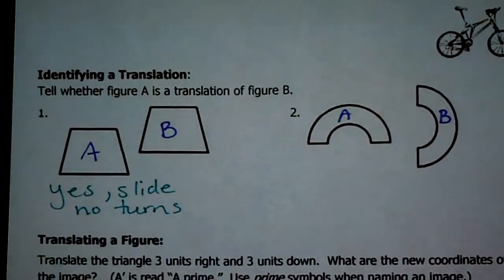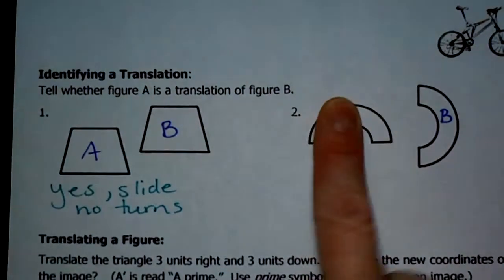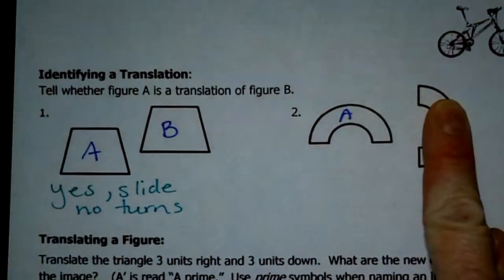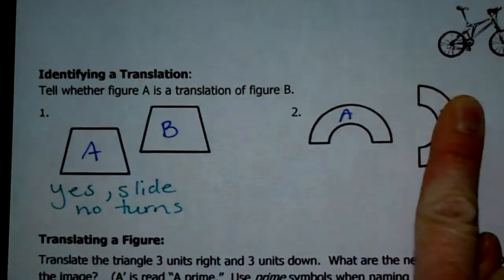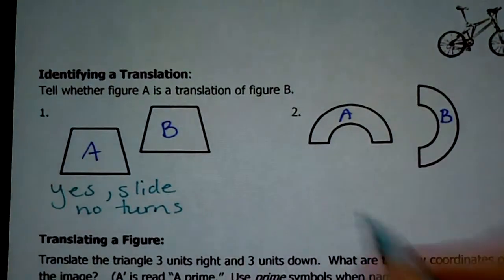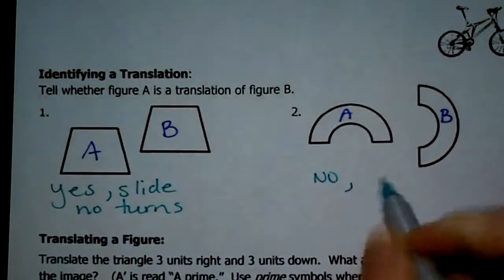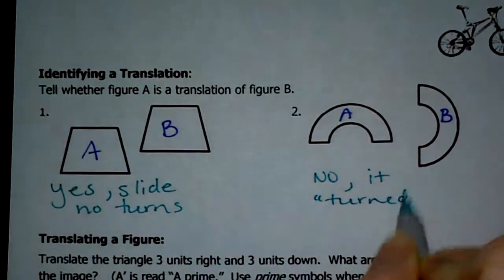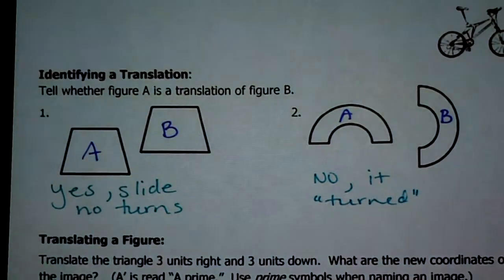When you look at number two, is it possible to just put your finger on number two and slide it over? You can't just put your finger on A and slide it over. Wouldn't you have to turn it first and then slide it? Because a turn took place, that means it's not a translation. So we're going to say no. And for now, we can say it turned. The proper word for that is it rotated.